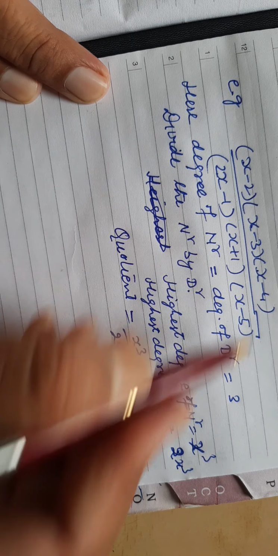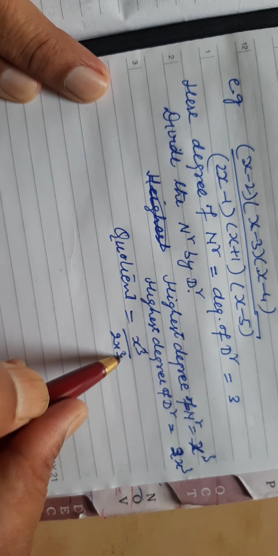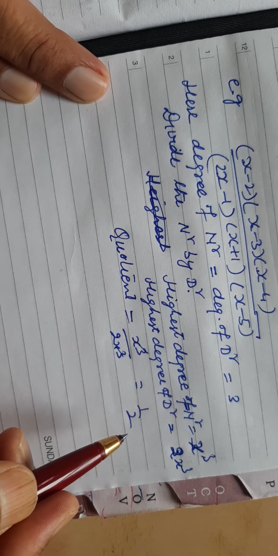x multiplied by x cube, 2x multiplied by 2x cube, divided, and here we are left with 1/2.